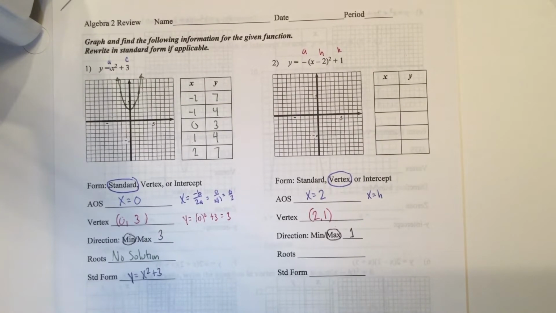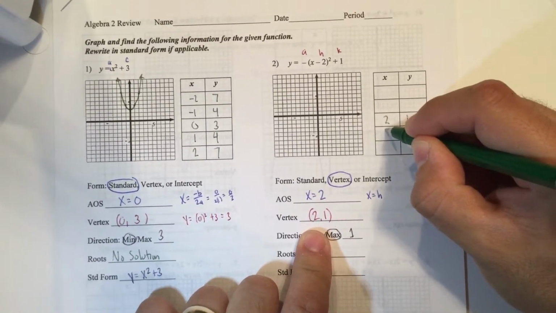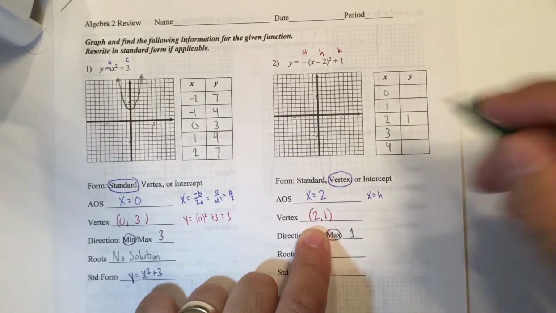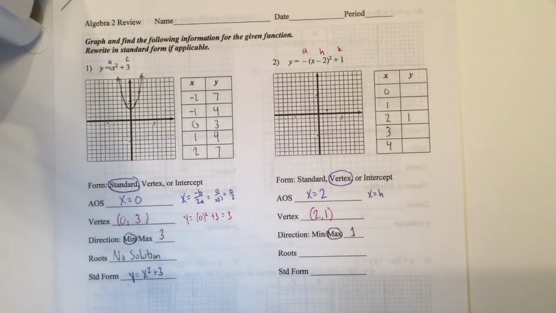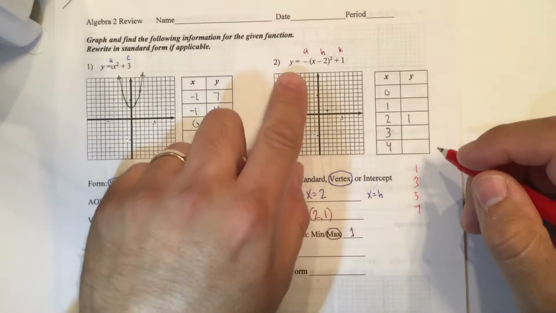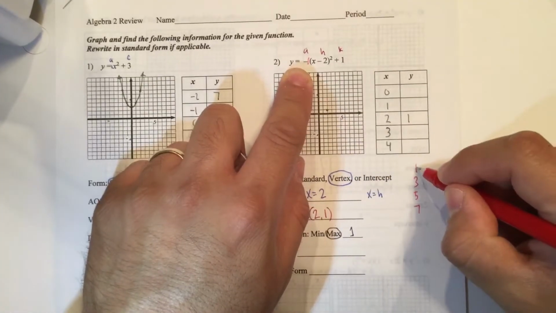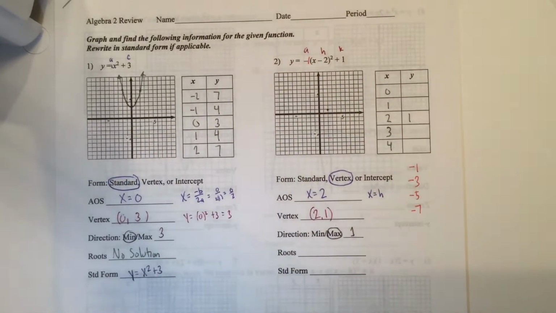So let's go ahead and graph this here. So (2, 1) in the middle. 2 numbers bigger, 3, 4, consecutive order, 1, 0. So 2 and 1. Now this time, instead of plugging numbers in, I'm going to use the 1, 3, 5, 7. And I see the a value is negative 1. So if I multiply this by negative 1, each one becomes negative, down.